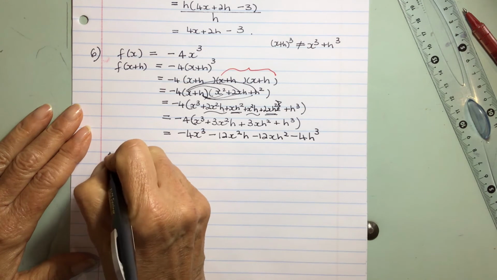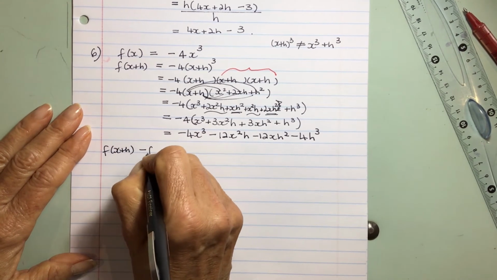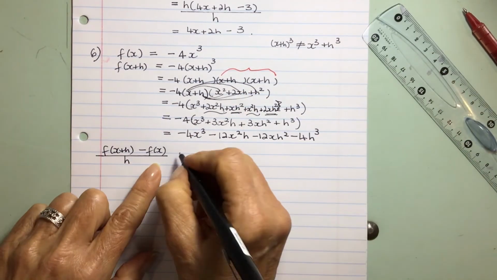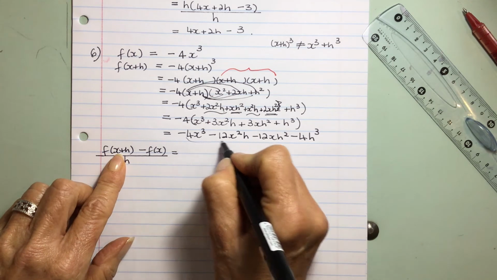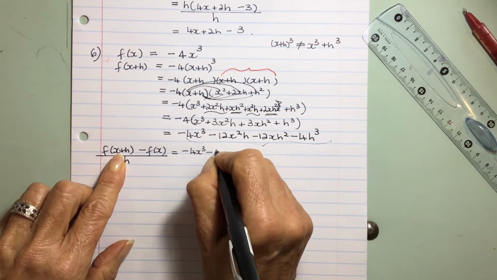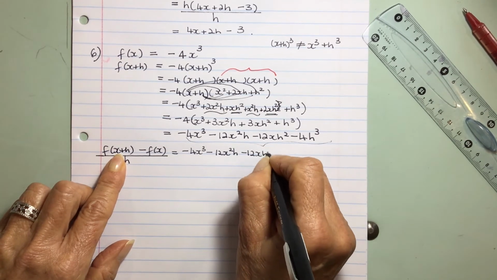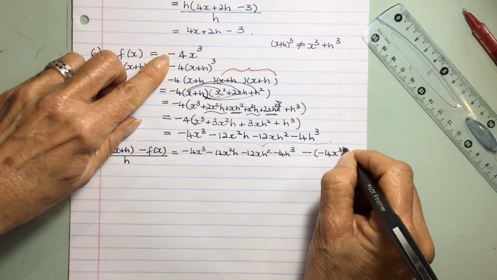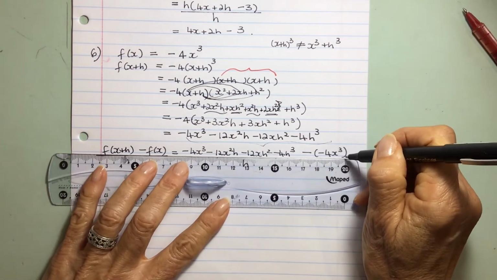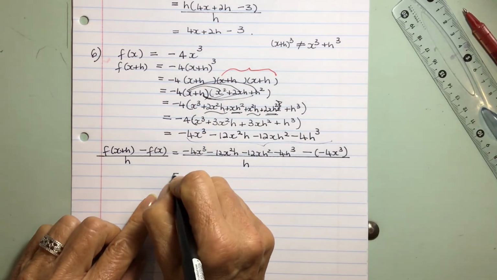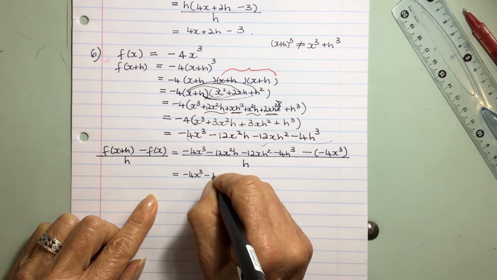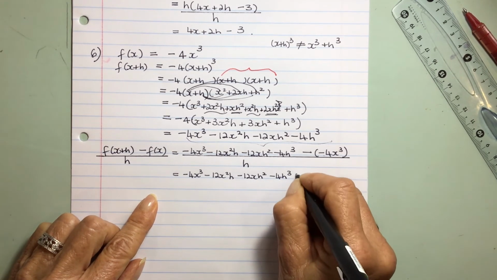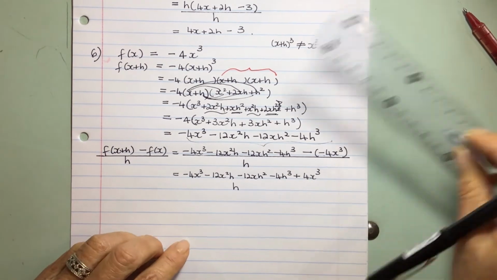Right, grade 12, eh? Right, f of x plus h minus the f of x all over h. Oh, grade 12 is not for sissies. Okay, f of x plus h, all of that, minus the f of x, which is negative 4x cubed, all over h. Okay, so now I'm going to do every step. You don't have to, if you don't make stupid mistakes. Okay, so minus negative, plus 4x cubed all over h.